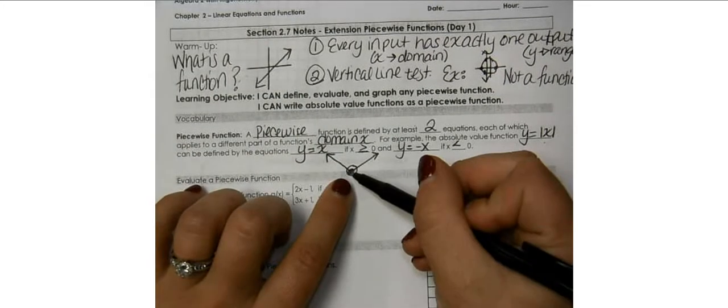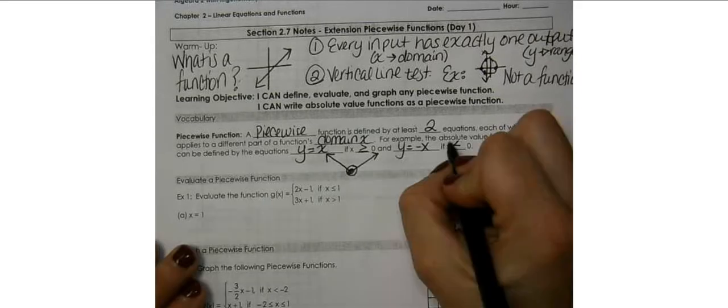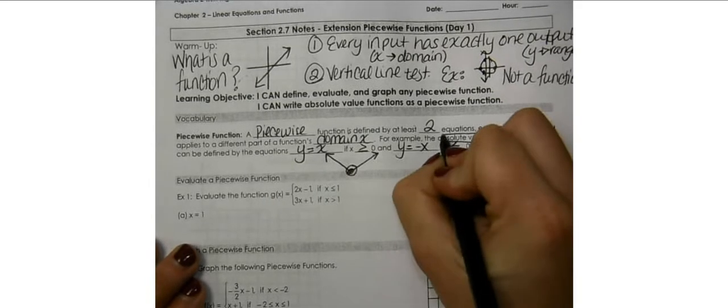And together, this open circle on top of a closed circle and our two rays coming off of our vertex creates an absolute value function. So we're going to be exploring this a little bit more later in our lesson.